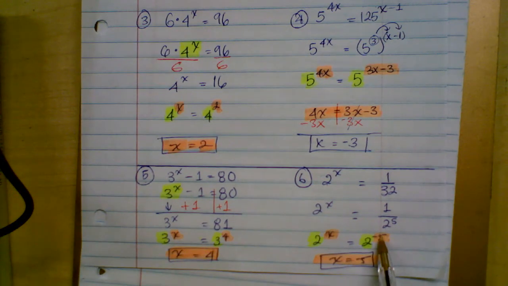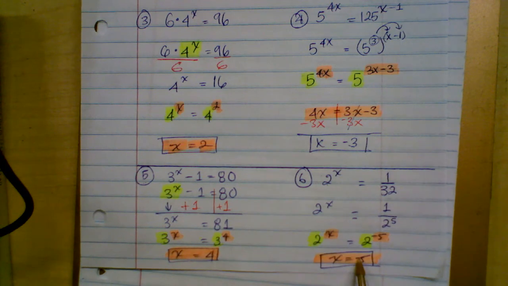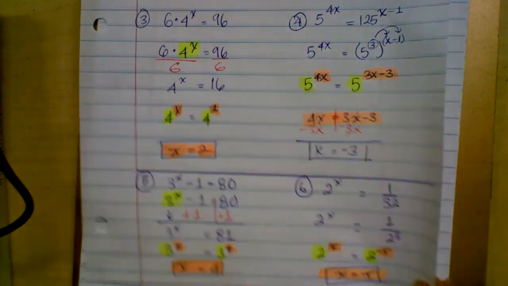After I've done that, I notice they are already the same base. Since both powers share the same base, what needs to be equal to each other is the exponent. So I write x equals negative 5. Okay, and that's it.